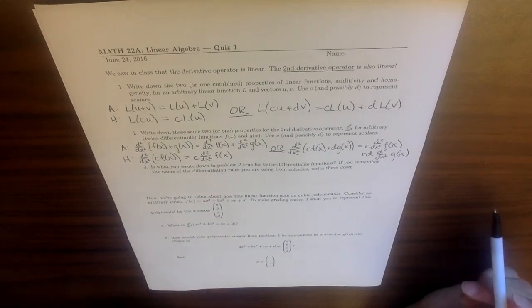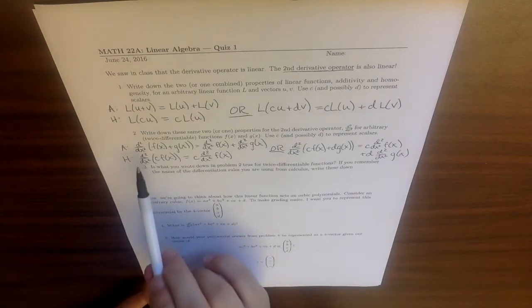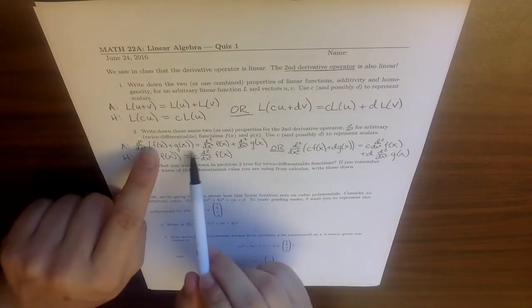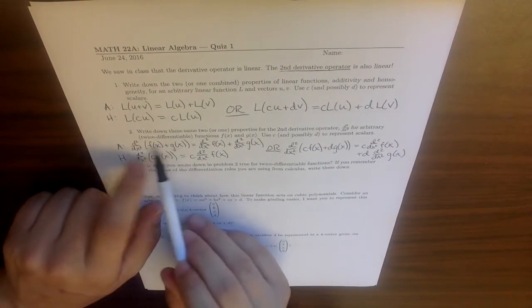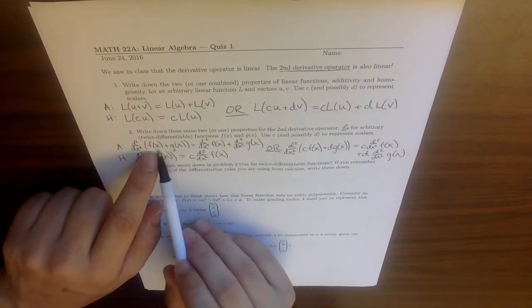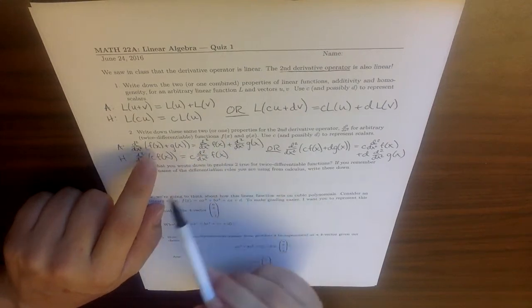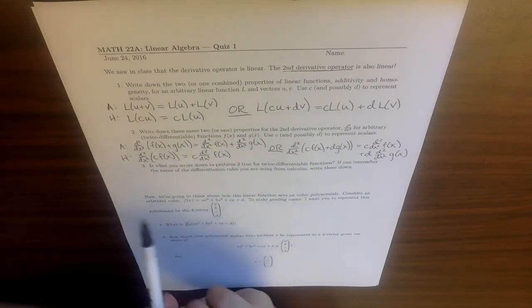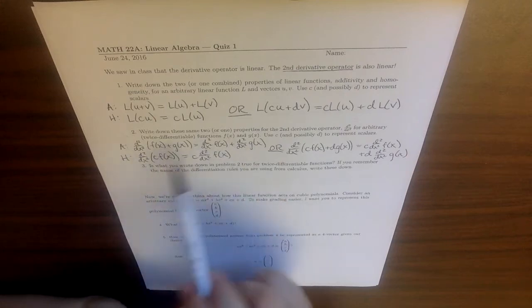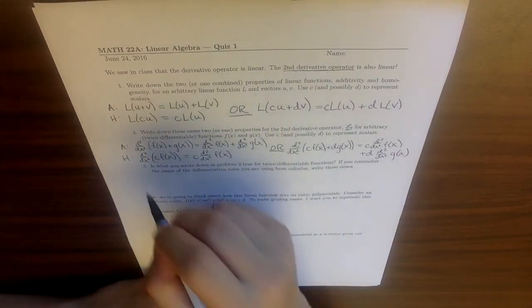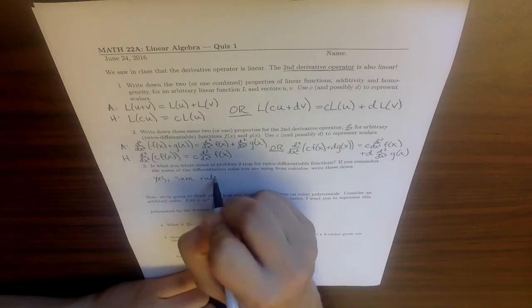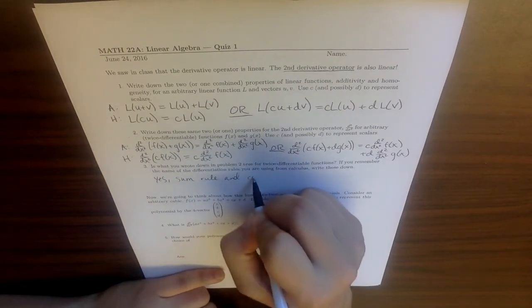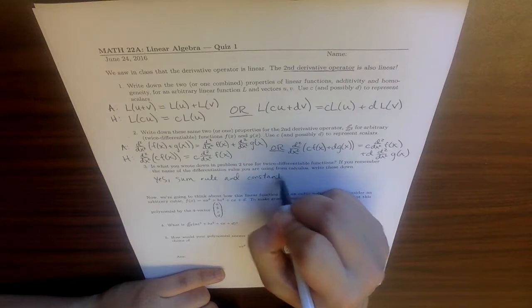Is what you wrote down in problem 2 true for twice differentiable functions? Well, of course it is. We know that the second derivative breaks up across addition. So when you take the second derivative of the sum of twice differentiable functions, it's the same as the sum of the second derivatives of those functions. And we know that this is true. This is just the constant multiple rule. So yes, we're using what's sometimes called the sum rule and sometimes called the constant multiple rule.